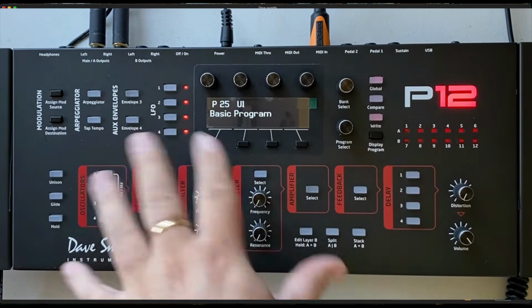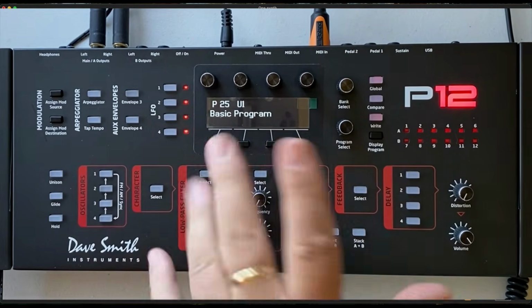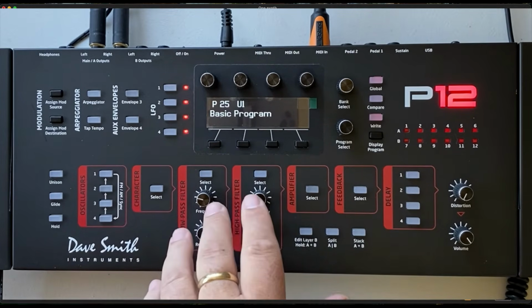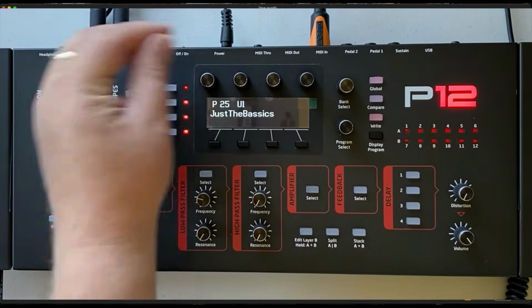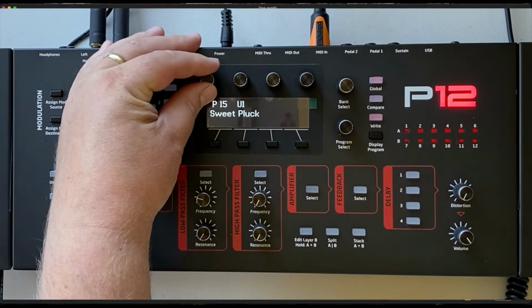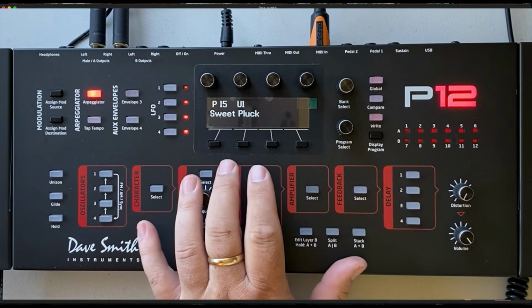So made one patch. I'm a preset tweaker. I pull up other presets and then tweak them to my needs. And so I know I've got some in here that I've saved over time, over in the user bank here. Let's grab another pluck that I've prepped. This is the Sweet Pluck preset from the Prophet 12. I think it's one of the presets.